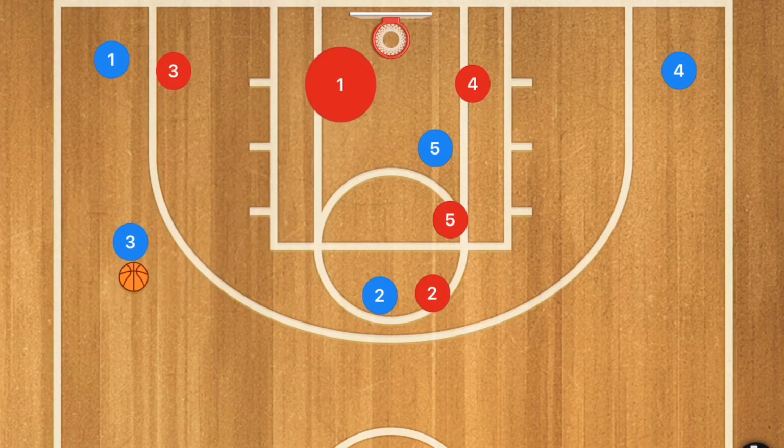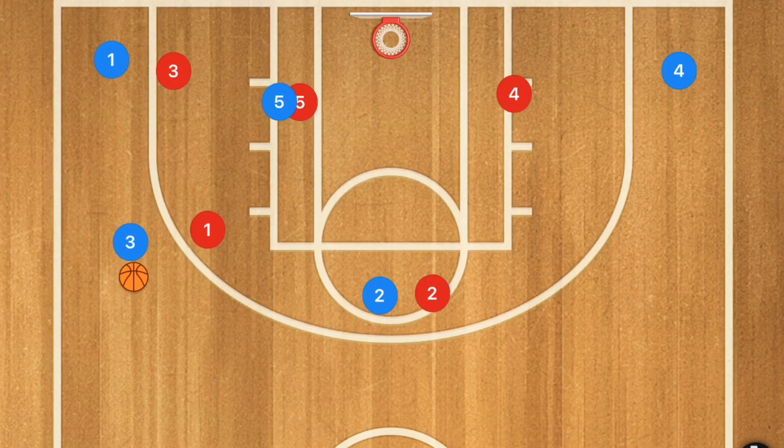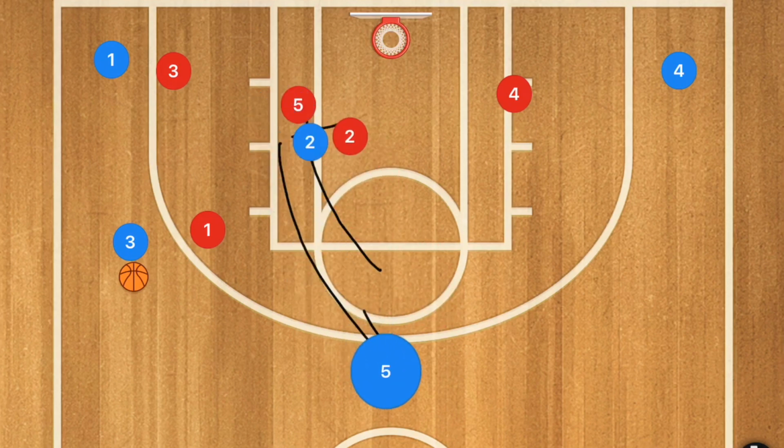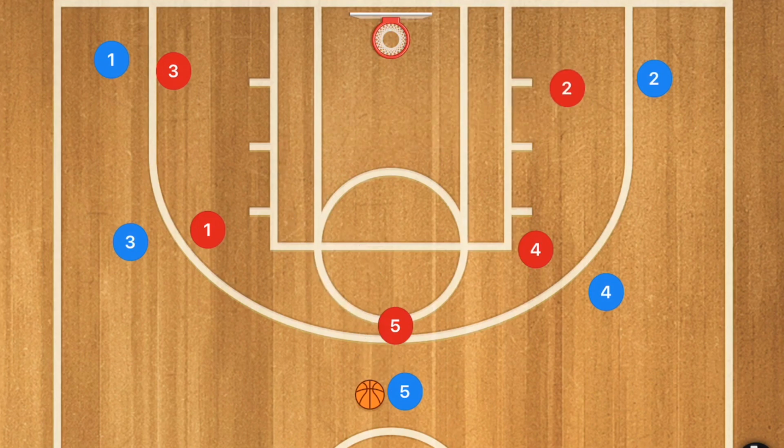Now, something that the play on the video doesn't show is after player 5 cuts, he's going to be going down to this low block. Something that they do a ton is now after this, player 2 is going to be setting that screen down for player 5, and player 5 is going to be cutting back up to the point where they're going to be looking to pass the ball to player 5. I should also say player 4 is going to be moving up, player 2 is going to be moving out, and now we can set up the 5-out offense once again.